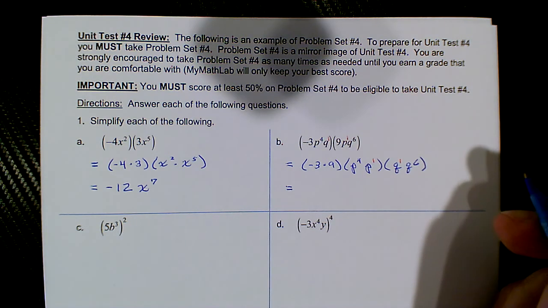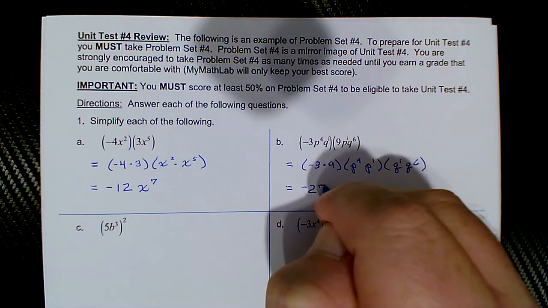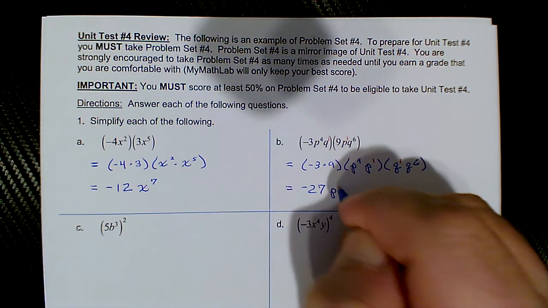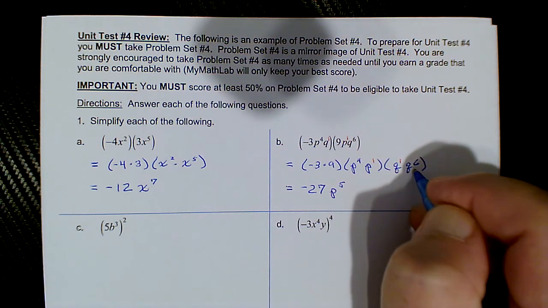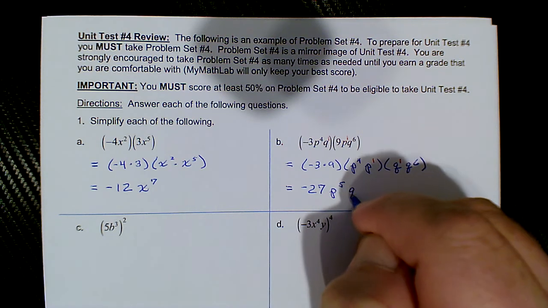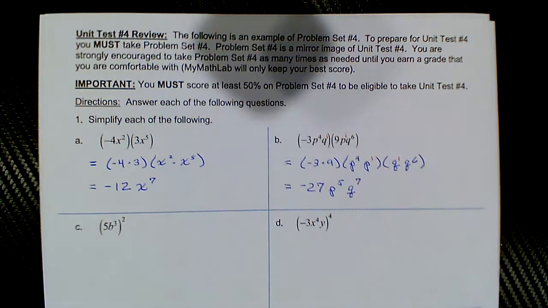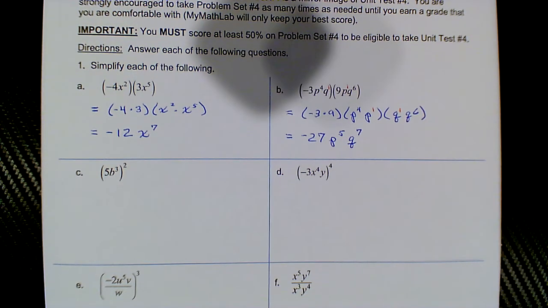And multiplying -3 times 9, we get -27. P to the 4th times p, we add the exponents, keep the base of p, 4 plus 1 is 5. And multiplying the q's as a common base, you keep the base q, adding the exponents, 1 plus 6 is 7. Okay, so that basically exercises the product rule for exponents.